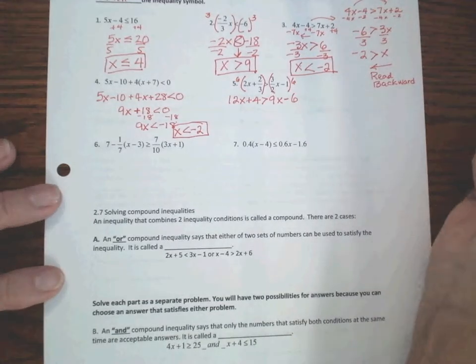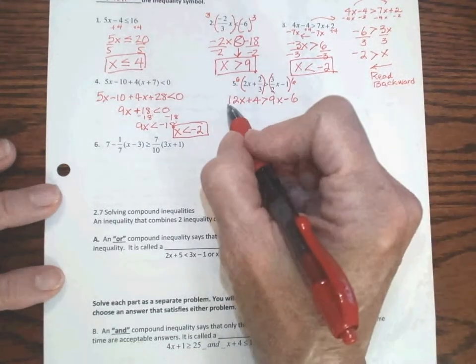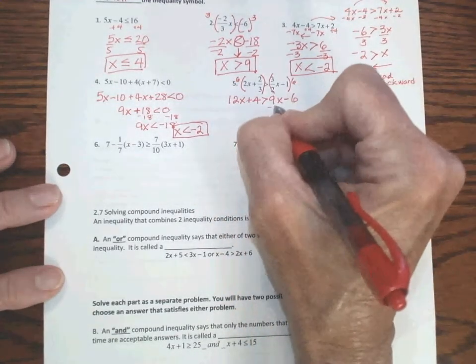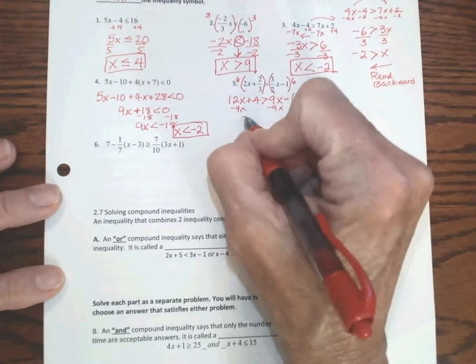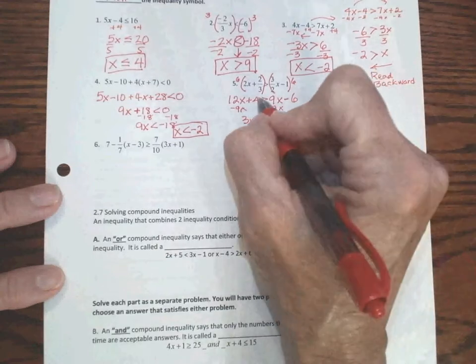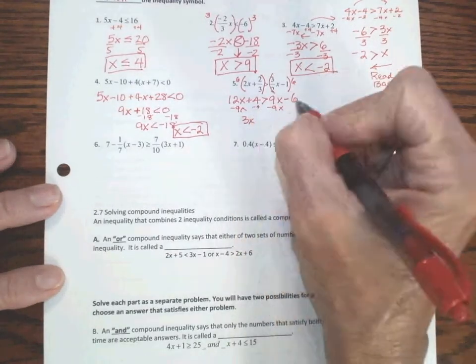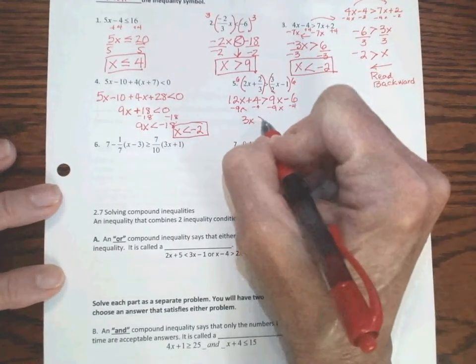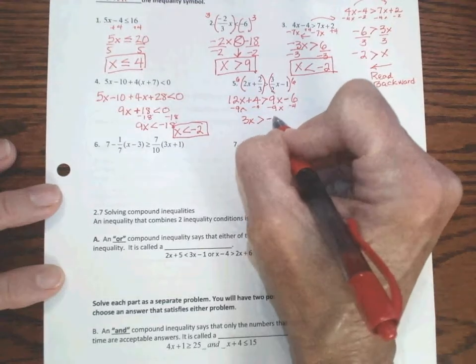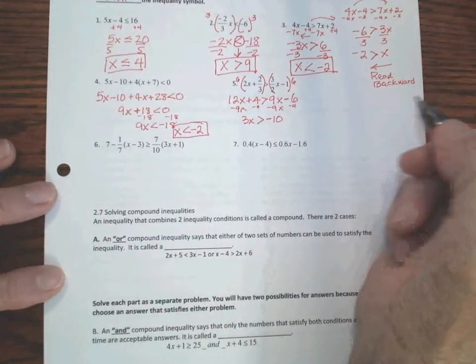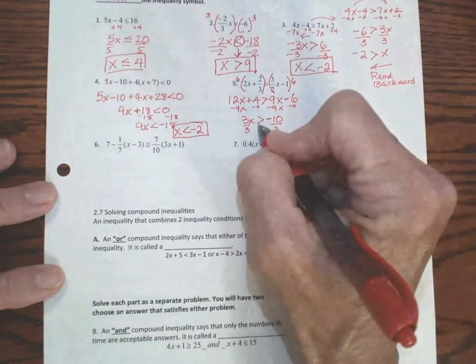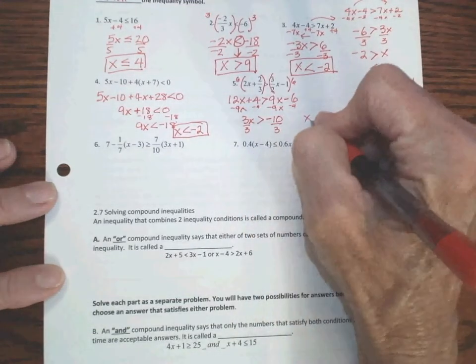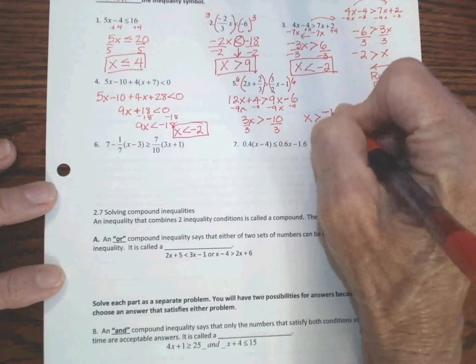Now move my variables so they're on the left. Subtract 9x. So now I get 3x. I'm going to move the 4 over there, so I'm going to subtract 4. So I get greater than negative 10. Then when I divide by 3, I'm not dividing by a negative, so my symbol doesn't change. I get x greater than negative 10 thirds.